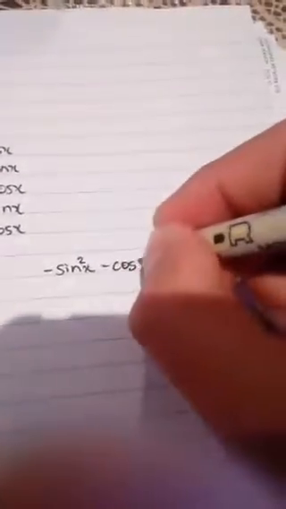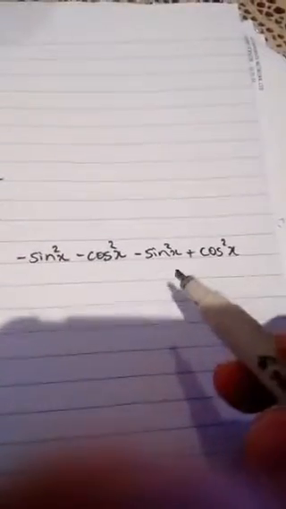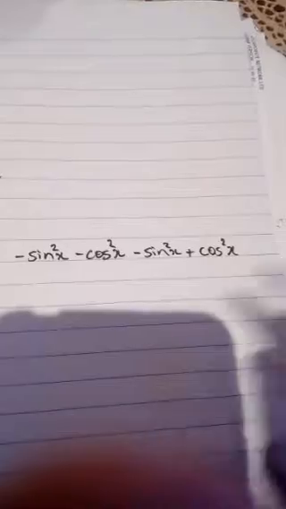So the answer will be, what's that? Negative sin^2 x minus cos^2 x. And then minus sin^2 x. So that's positive, negative, so that becomes plus cos^2 x. And it keeps going forever, which is very strange. So how do we actually solve that?